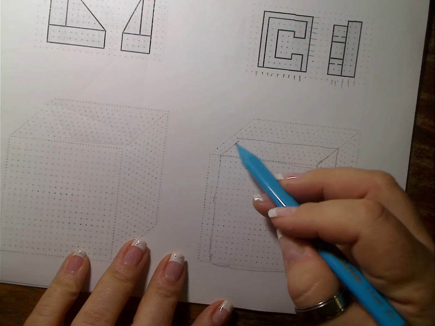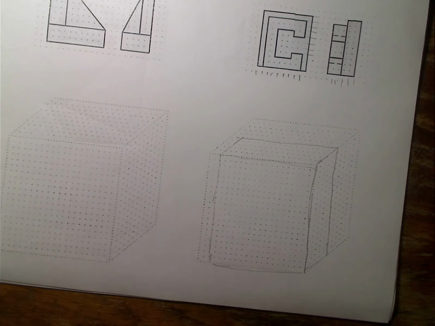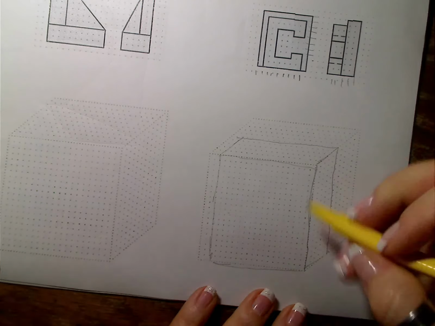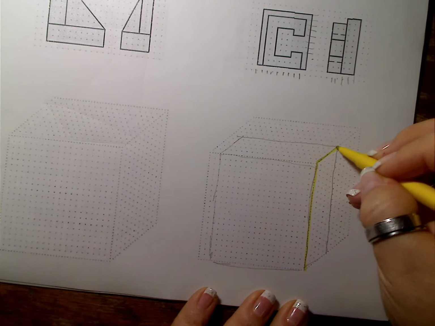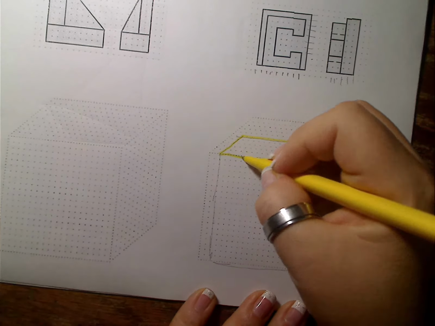Remember, just cut it back on that line. And there's my box that everything's going to fit in here. So here is my invisible see-through box that everything fits into. I'm going to use my yellow just so you can see it better.